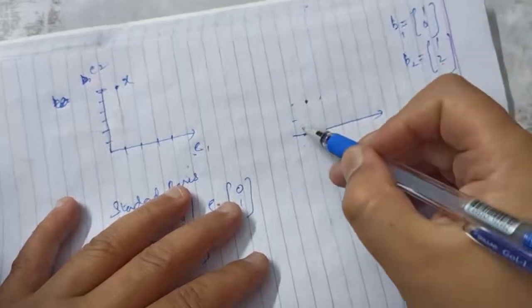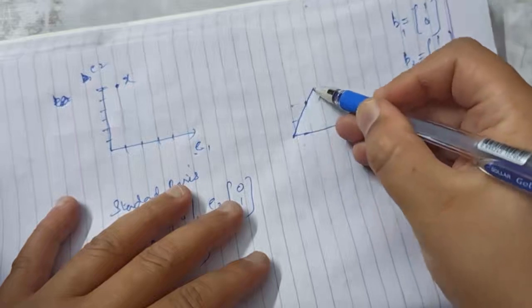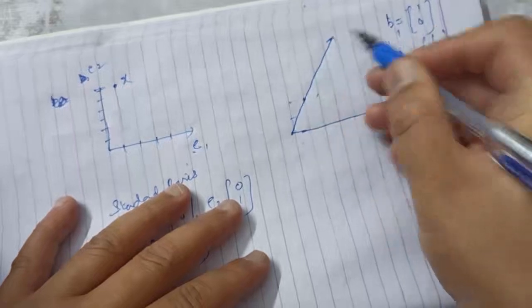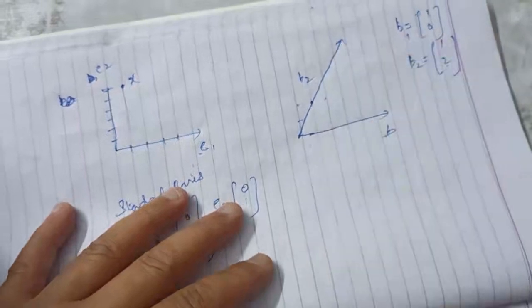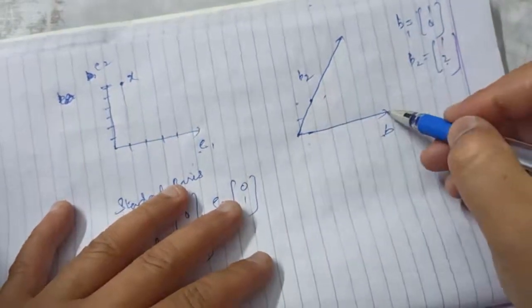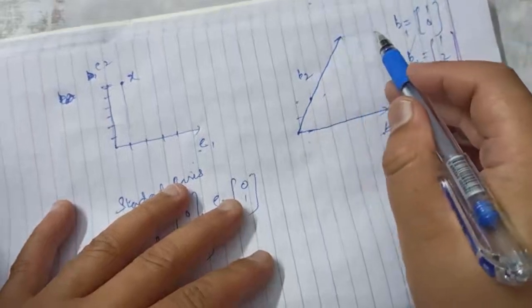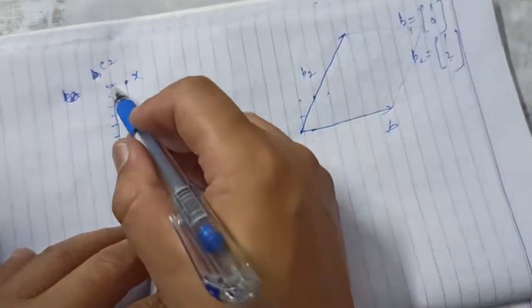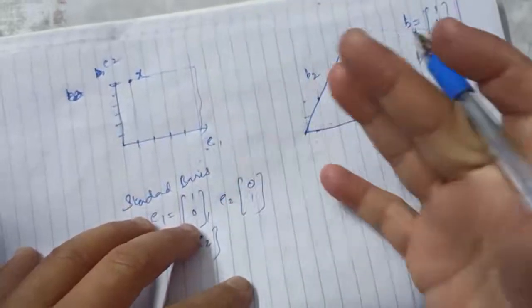So it means the basis for this one is more like this, right? This is b1, this is b2, okay? And now I can extend this as a parallelogram, right? Remember this vector theory. Previously this was an orientation which was more like this, and now it is shifted.